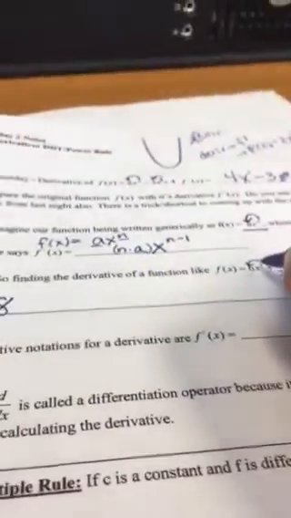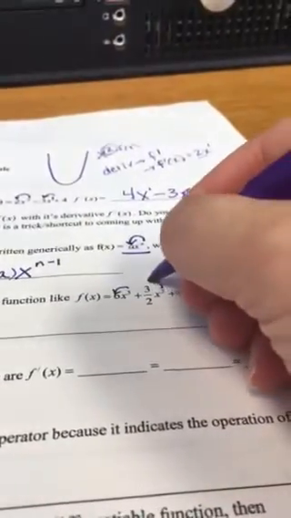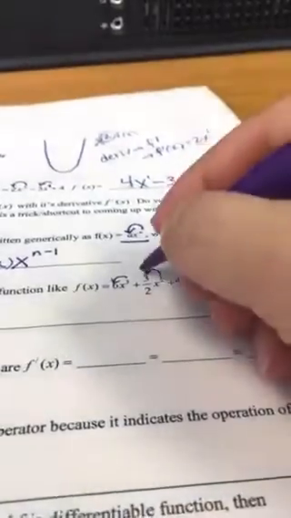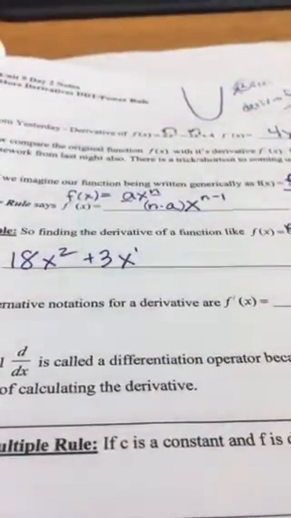So I do 3 times 6, which is 18. And then I decrease x by 1, so 18x squared is how it starts. Then I do 3 halves times 2, so I do this whole fraction times 2, which is 3x. And this goes down to 1, so you can either write a 1 or just leave it as x.